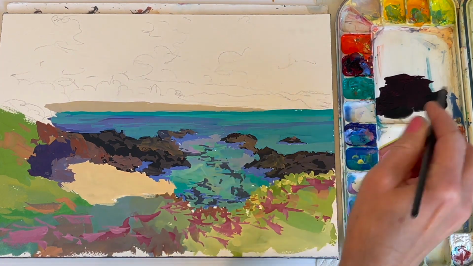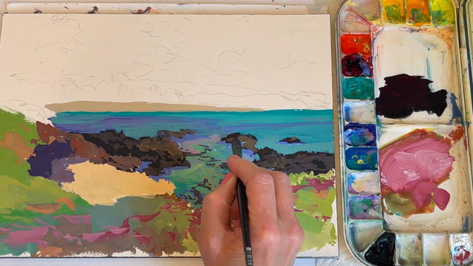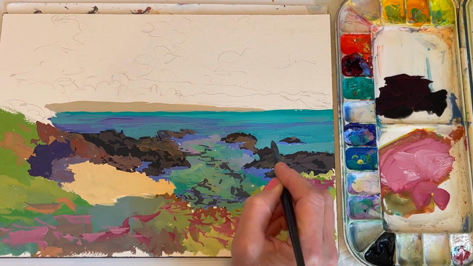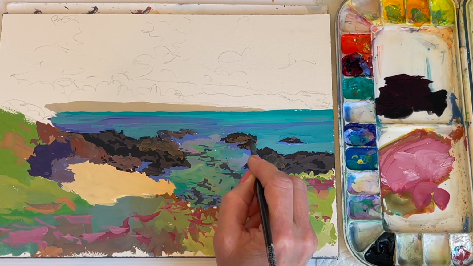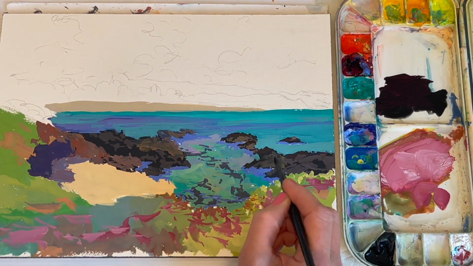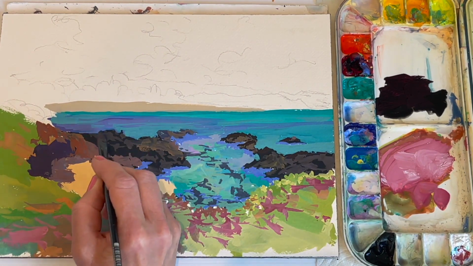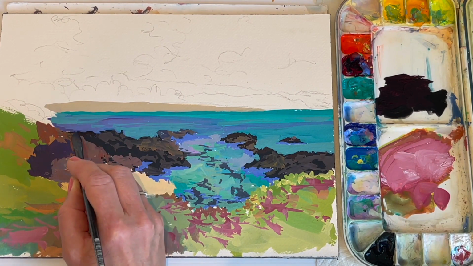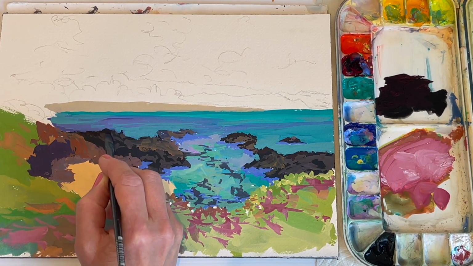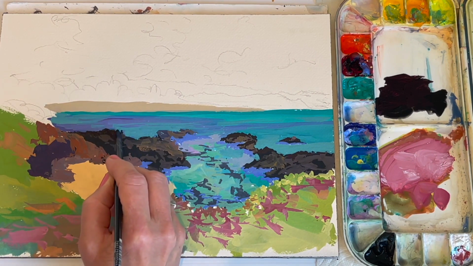So just painting small brush strokes of this nice tinted black over some of the rocks and just redefining their edges where they're in front of, from this point of view, where they're in front of the water.